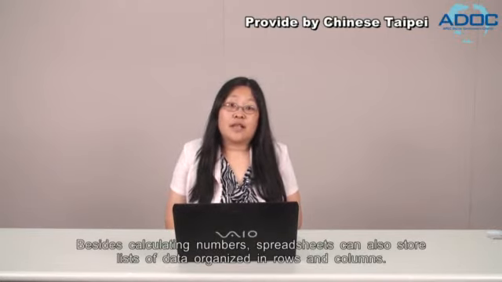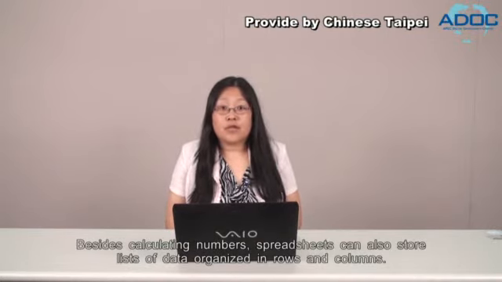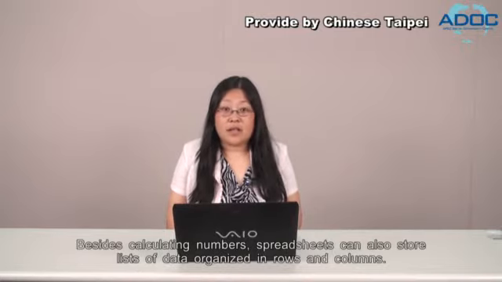Besides calculating numbers, spreadsheets can also store lists of data organized in rows and columns. Excel's data is placed in cells that are identified by their columns and rows.